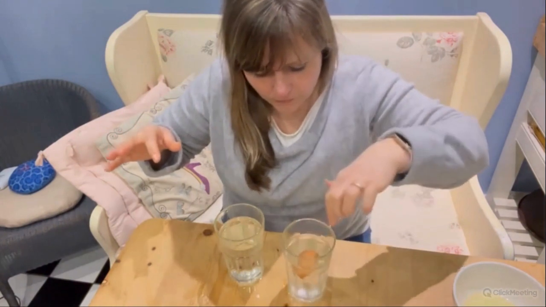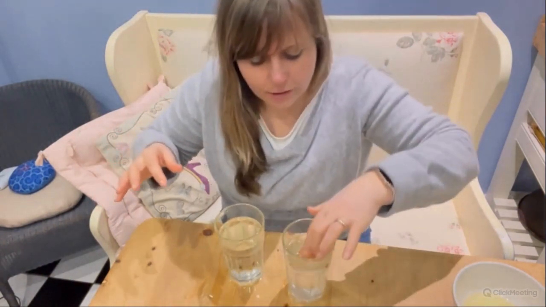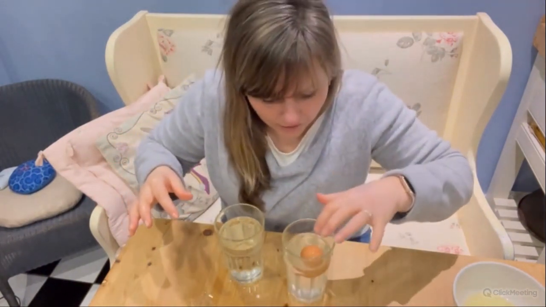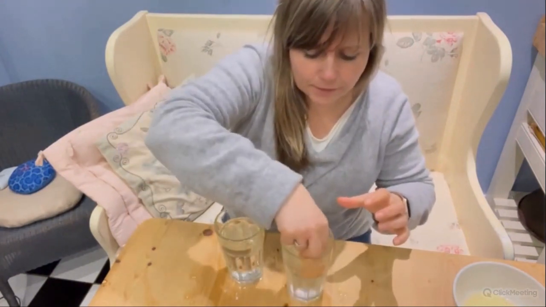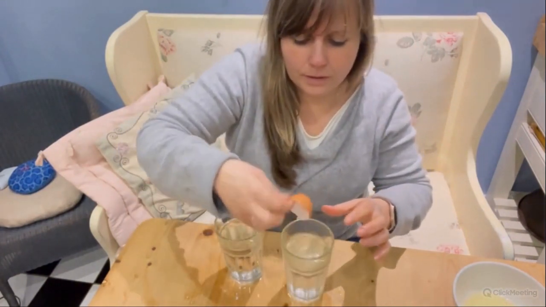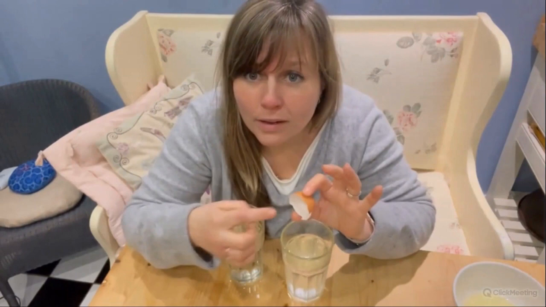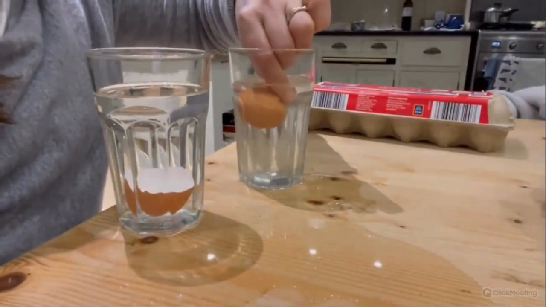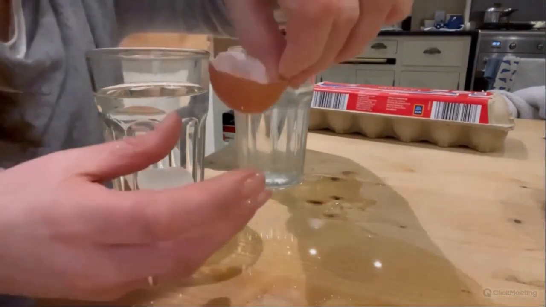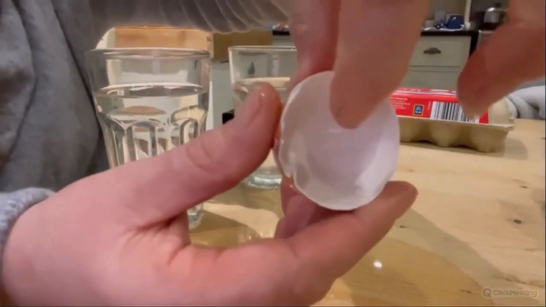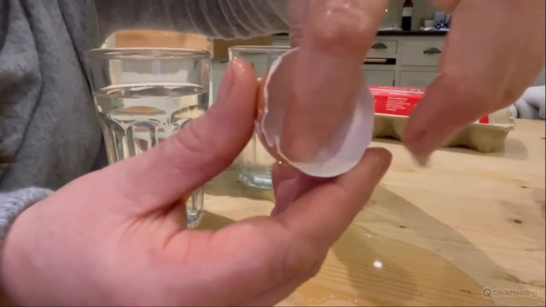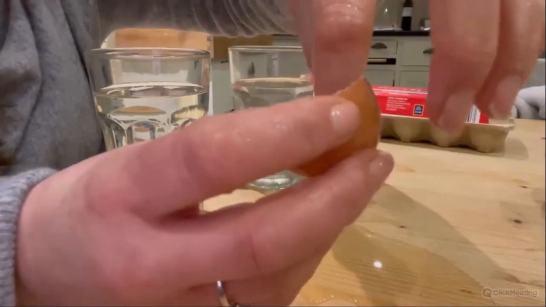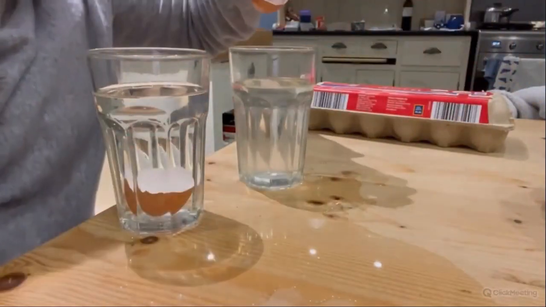No, I can't get that one. I can't get it to sink at all. But I'm going to pop the membrane and see what happens. But there's my floaty one. And I'm going to pop them over inside. Right. Hopefully that fit. Let's try it now.